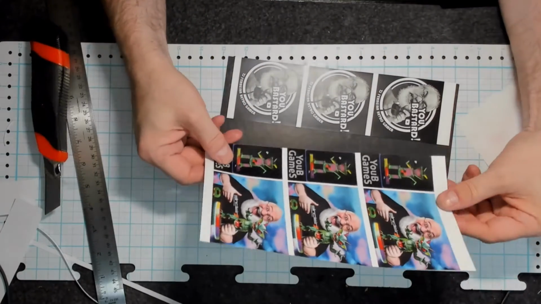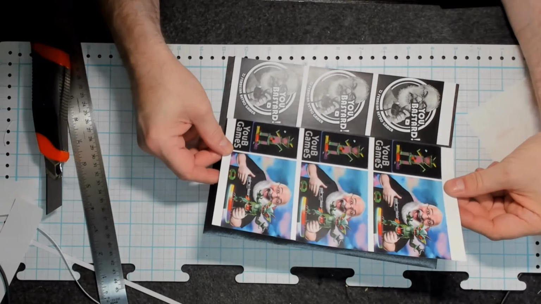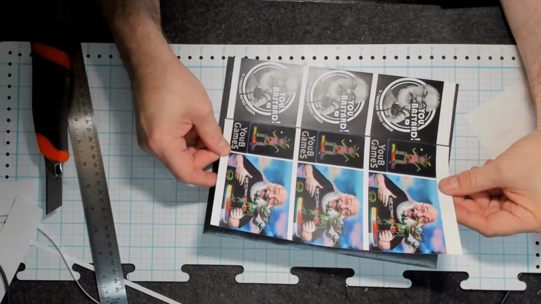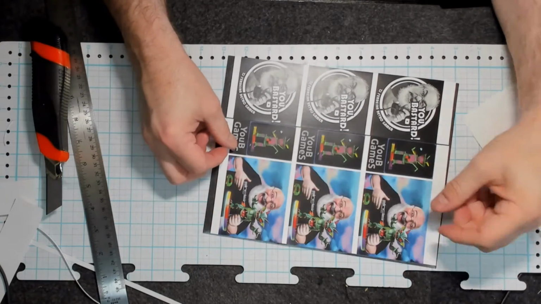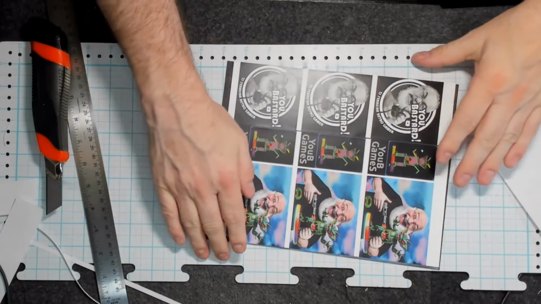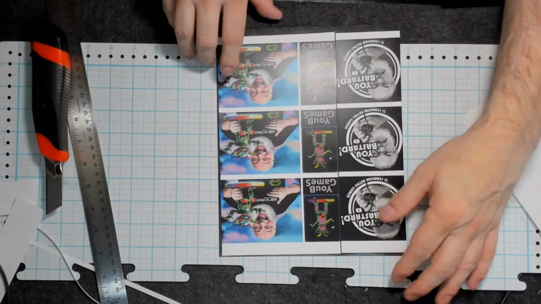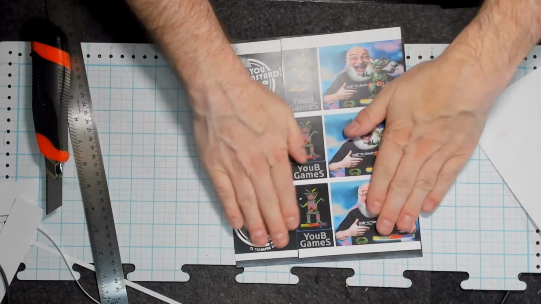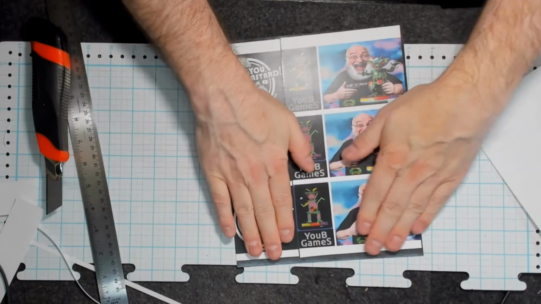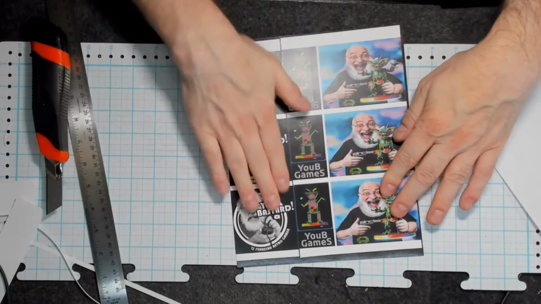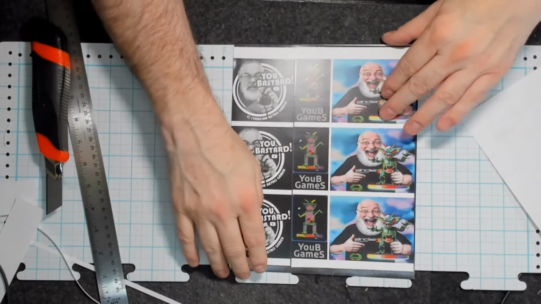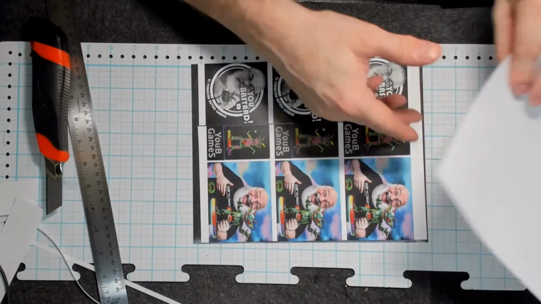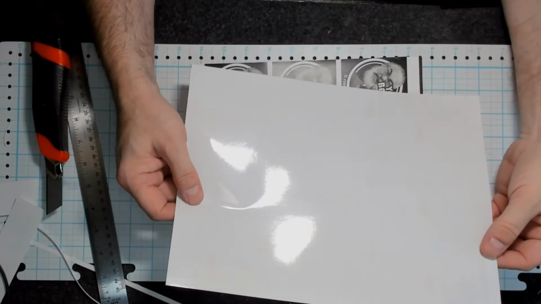Okay, so there's the first graphic, and then I'll do the other ones here. There we go. So now we have our graphics applied to our magnet sheet. And we'll just do a quick smooth out here to get rid of any obvious bubbles. So now the next step we want to do is go ahead and apply the clear plastic to the top.